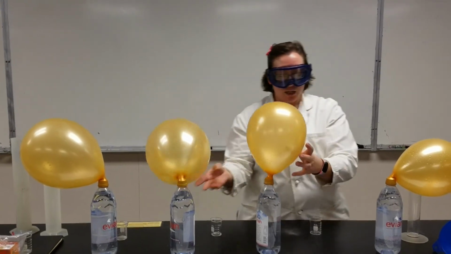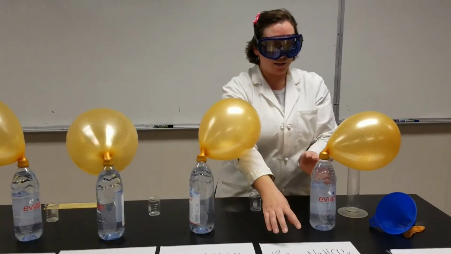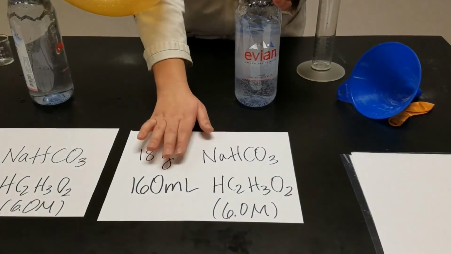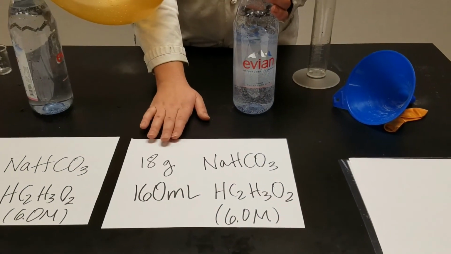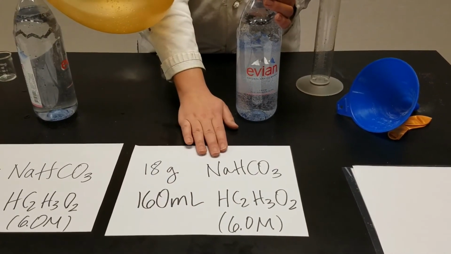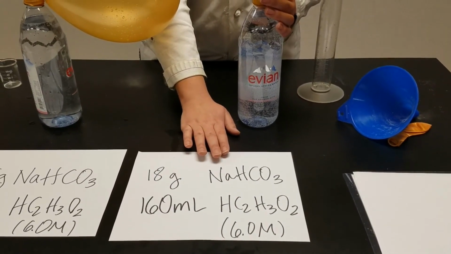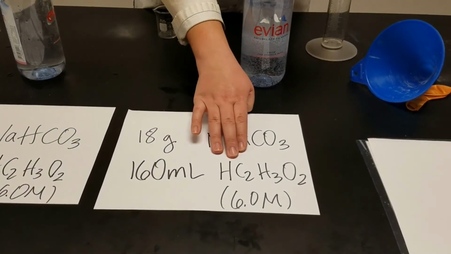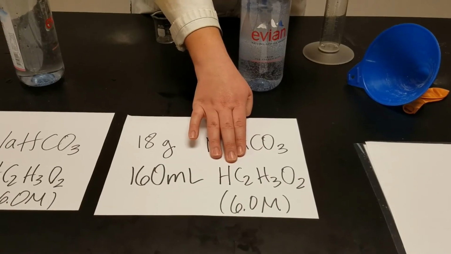We can make a conclusion that in this last case here, even though we had the most acetic acid, we had the least sodium bicarbonate. So for sure, we can conclude that our sodium bicarbonate was the limiting reactant and our acetic acid was in excess.